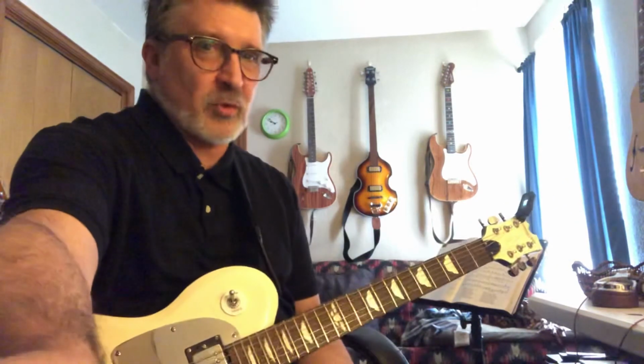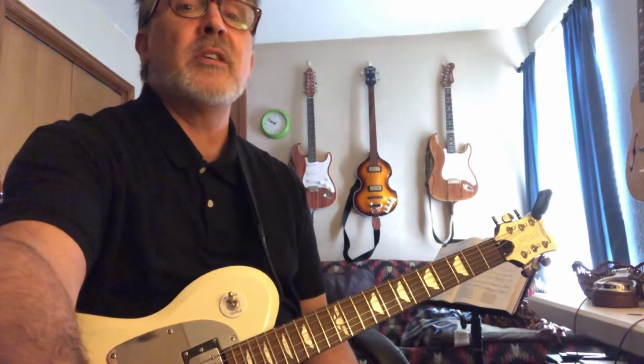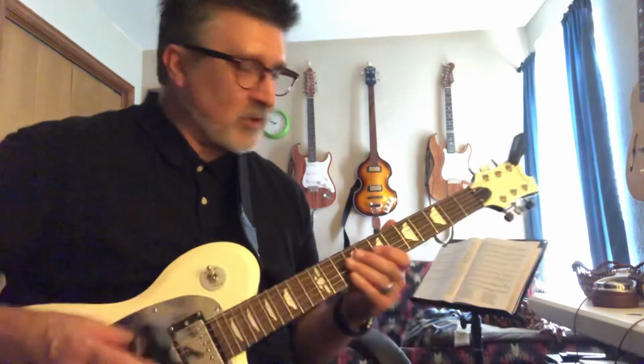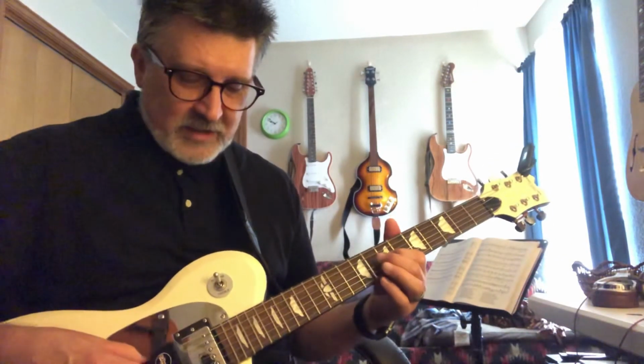If you add this with some reverb and stuff, and let me try something here. Okay, I'm going to use like a volume pedal and then fade in the notes here.